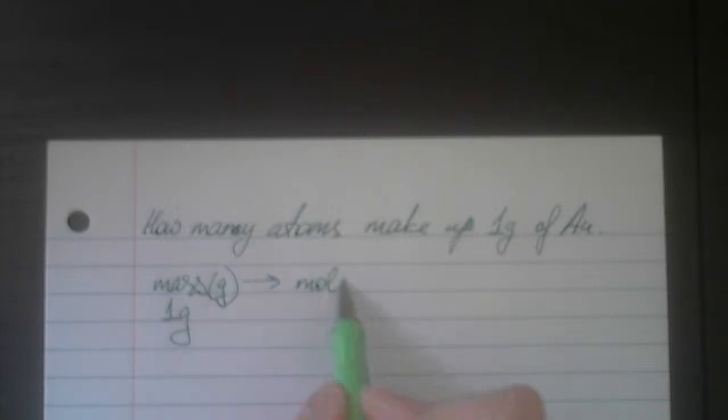Au is the symbol of gold. It means that we are pretty much asked to convert mass, that is expressed in grams, 1 gram of gold. We have to convert it first into mole. We cannot directly jump into the number of atoms, so from mole we then convert it into the number of atoms.